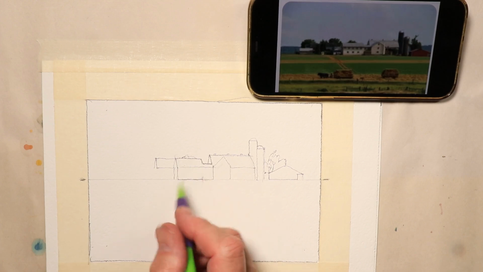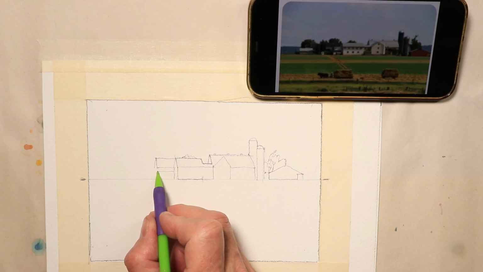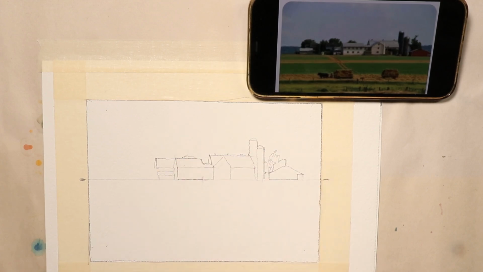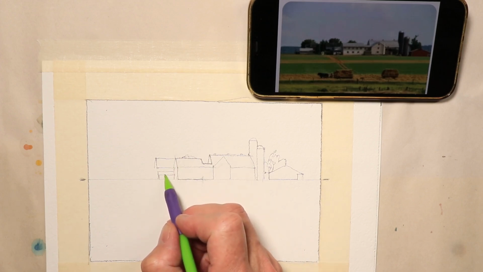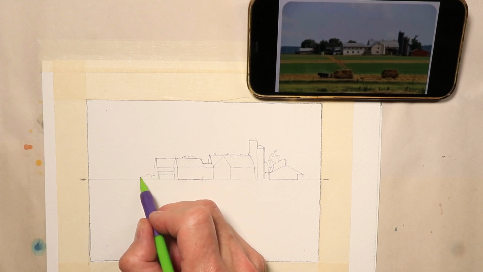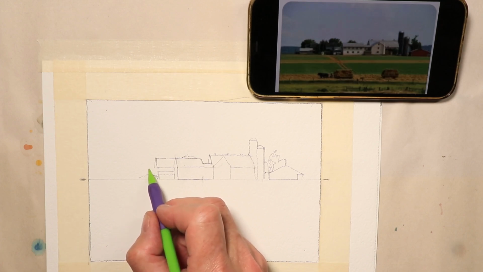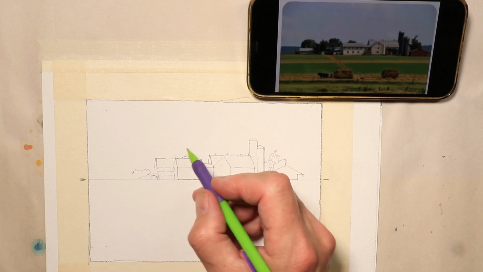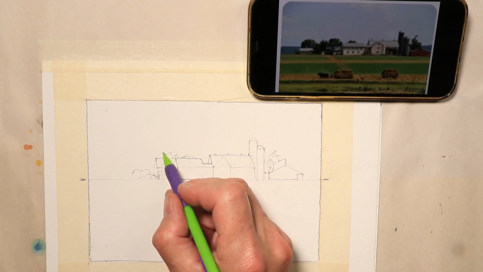And then there's another smaller barn over here, or building. And then there's some more bushes and things over here. Like that. And then there is trees over here, beyond this building over here.